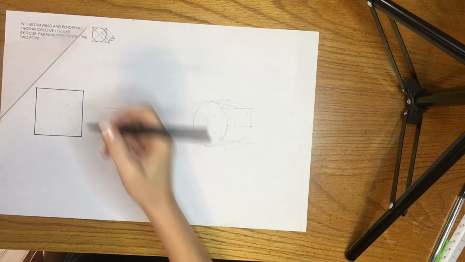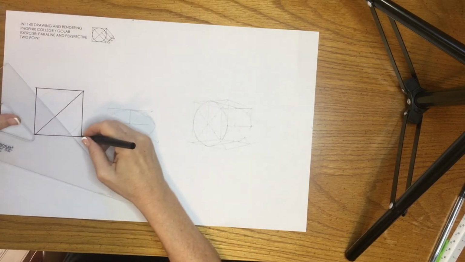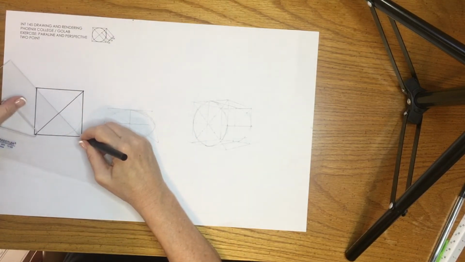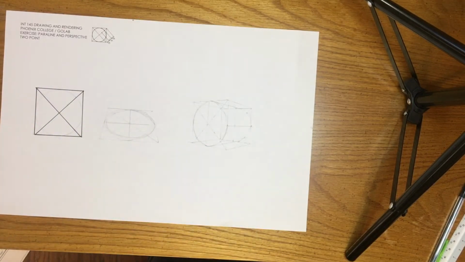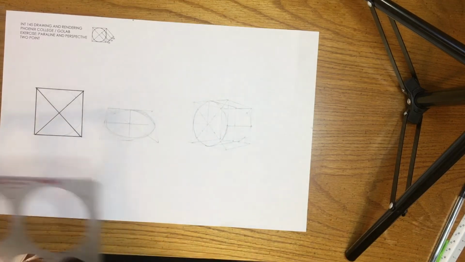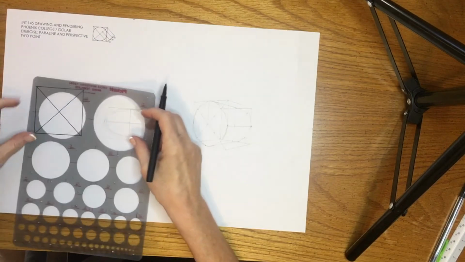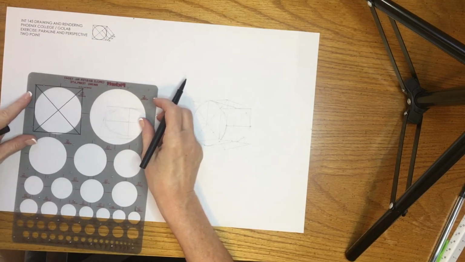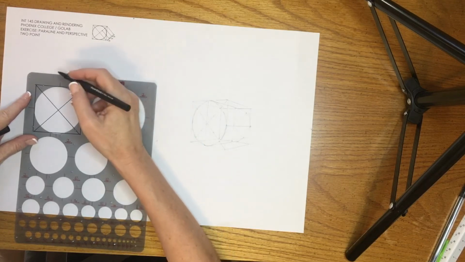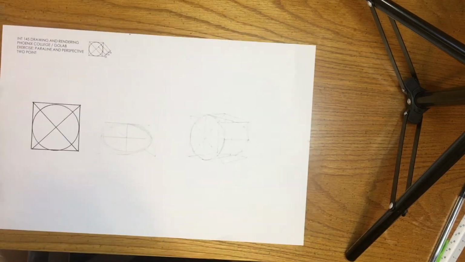If you're studying the Renaissance in your history classes, and maybe you studied the Duomo or architecture by Michelangelo, there was this beauty in the circle and how a circle can fit right inside a square. So let's see how I did. I'm going to use a template. It fits right inside a square.